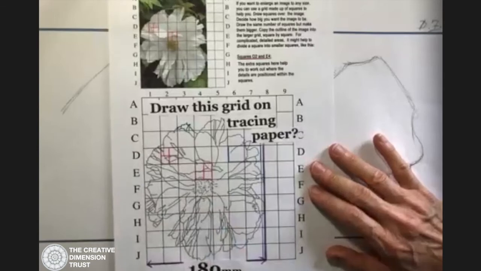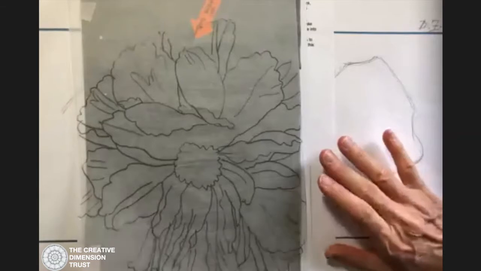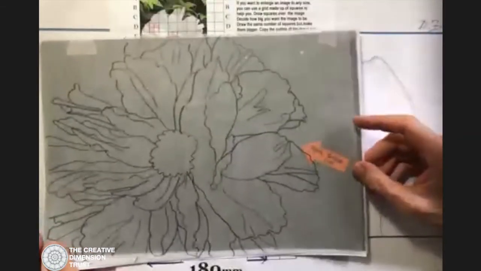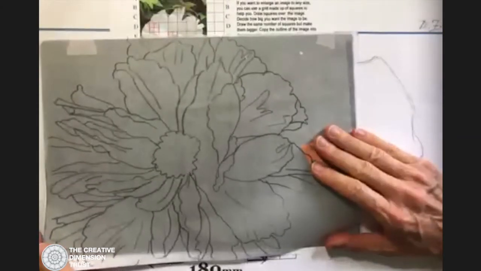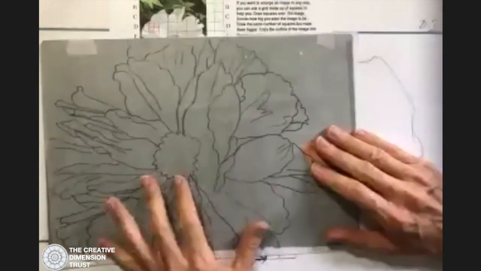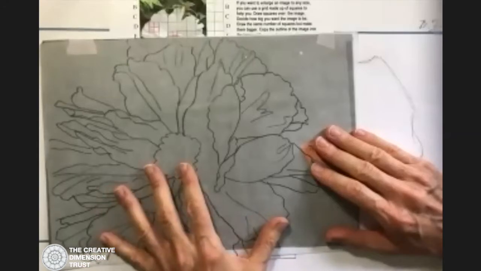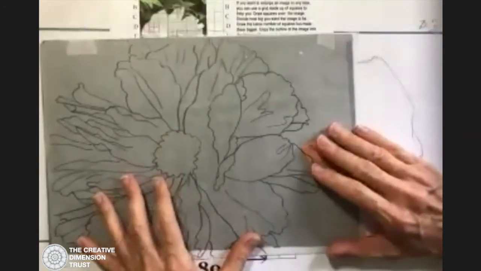If you do make a tracing, I happen to have quite a lot of tracing paper, so I might make a tracing. Tracing paper is quite expensive, it's not the most economical way to do it, but often I reuse drawings, so tracings are quite useful to me because I can reuse the same flower in different designs. So I might make a tracing.